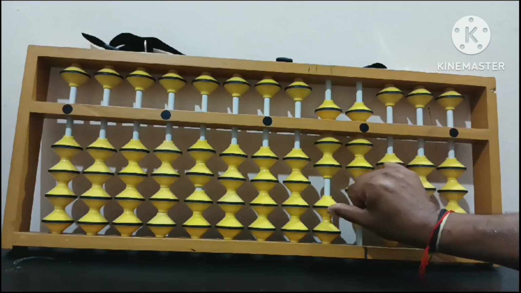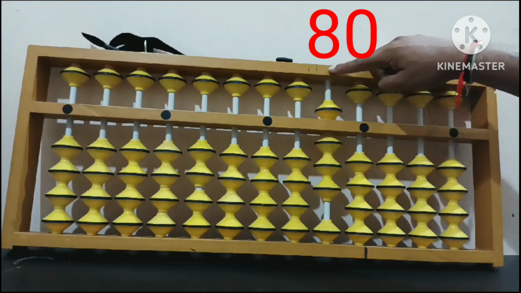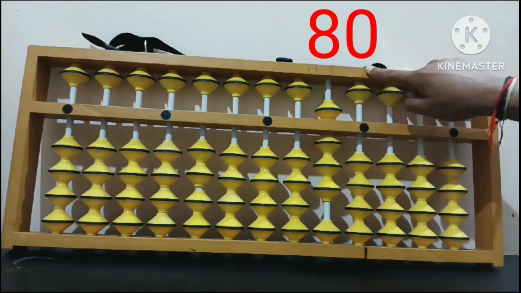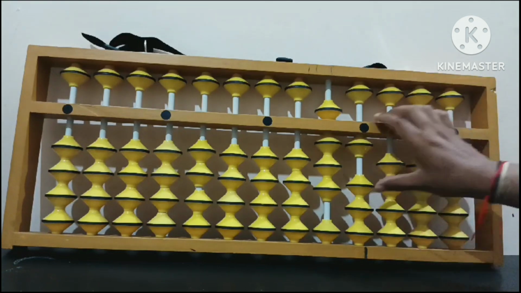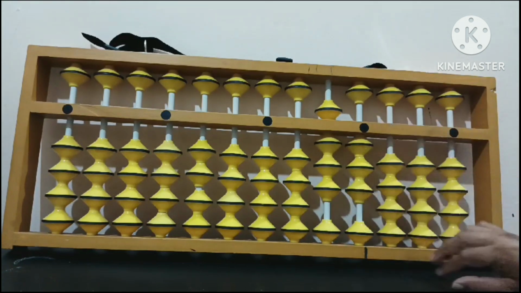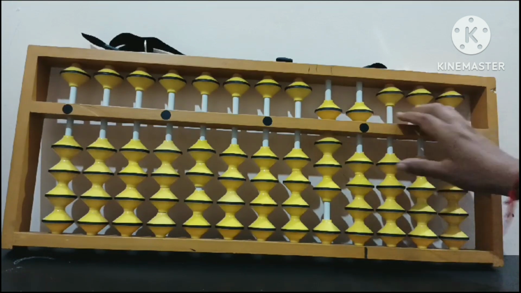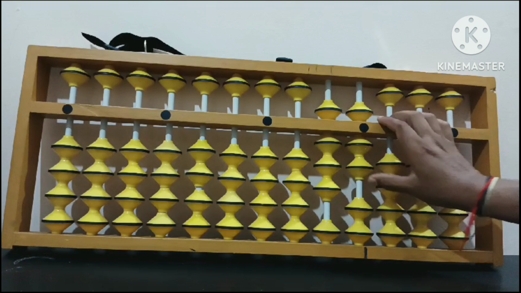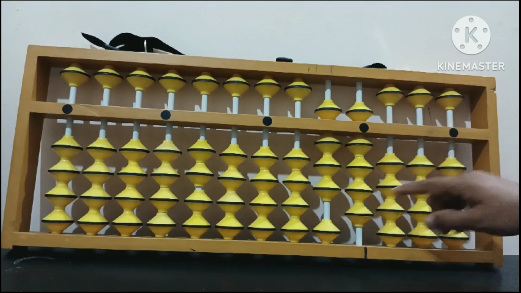To represent 80, remove all beads from the ones rod, add 1 to the tens rod. 80. 81, 82, 83, 84, 85, 86, 87, 88, 89.